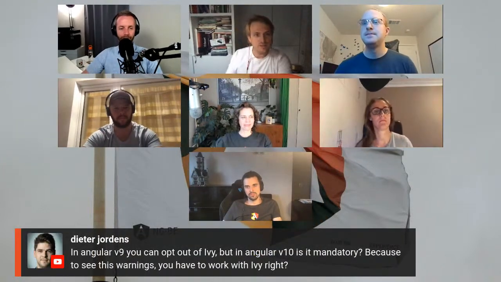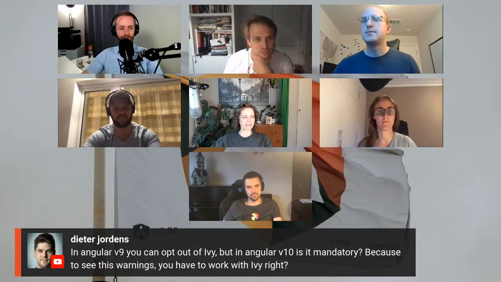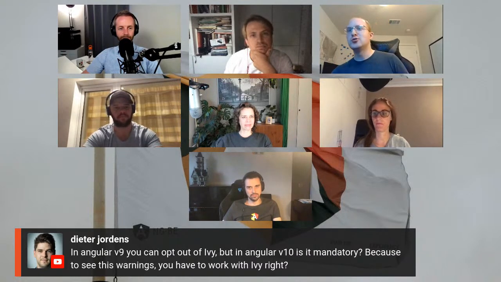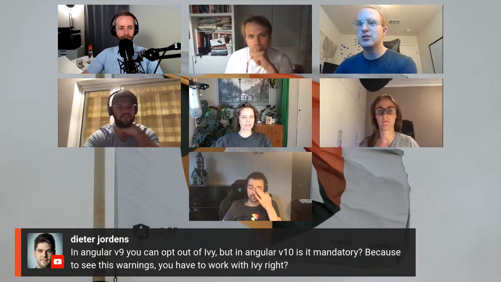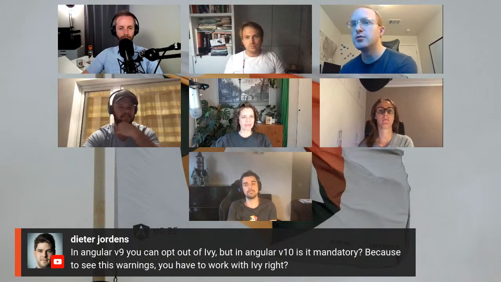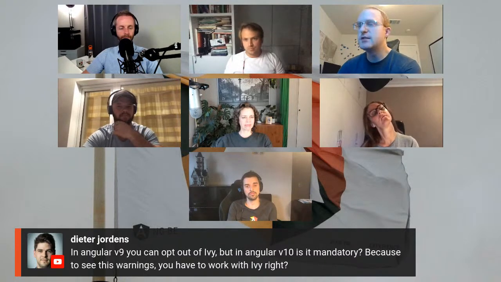There's one question from Dieter. In Angular version 9, you can opt out of Ivy, but in Angular version 10, is it mandatory? Because to see these warnings, you have to work with Ivy, right? No. Ivy is currently the default in V9. That was the big change we made. But in V10 you can still opt out of it.